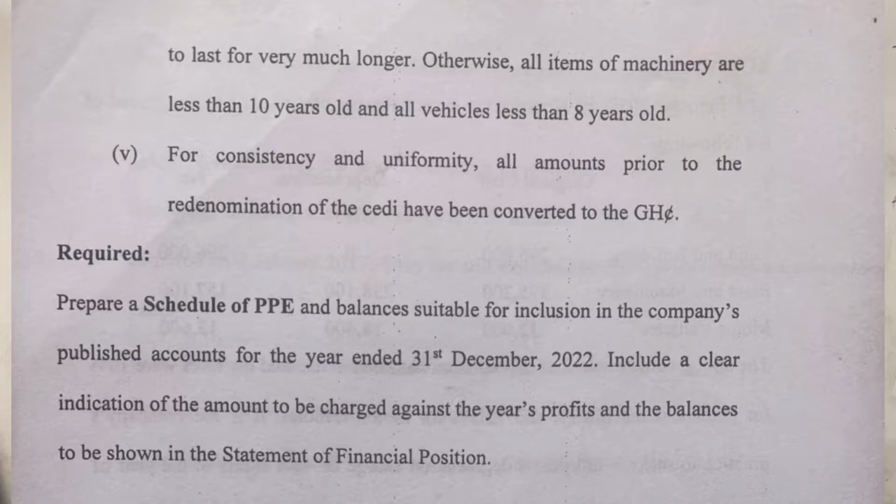VIII. For consistency and uniformity, all amounts prior to the redenomination of the cedi have been converted to the Ghana cedis. Required: Prepare a schedule of PPE and balances suitable for inclusion in the company's published accounts for the year ended 31st December 2022.